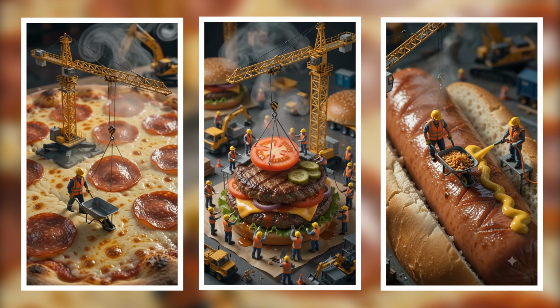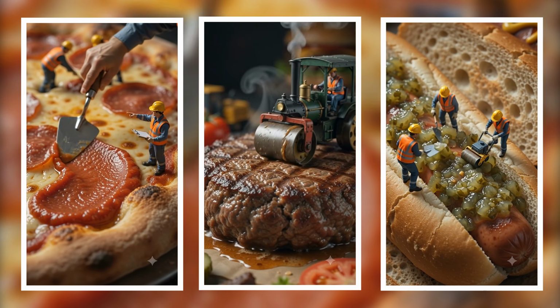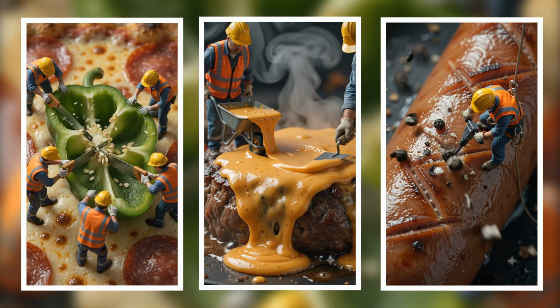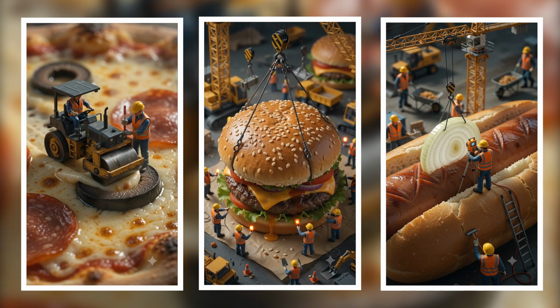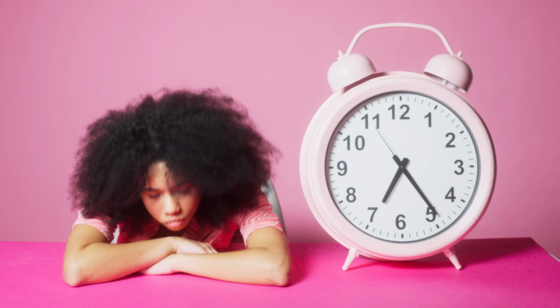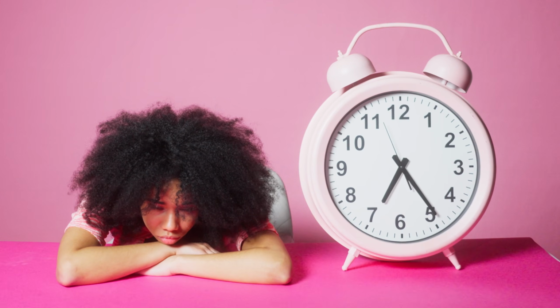You might have seen those miniature food preparation videos that are currently trending across Instagram, TikTok, and Facebook. In this video, I'll show you exactly how you can create them yourself. So, without wasting any time, let's jump straight into the tutorial.